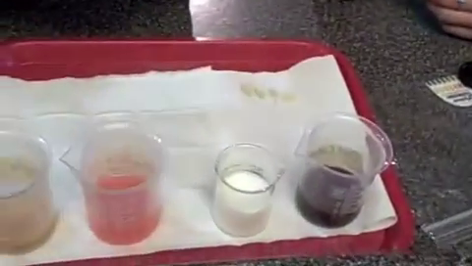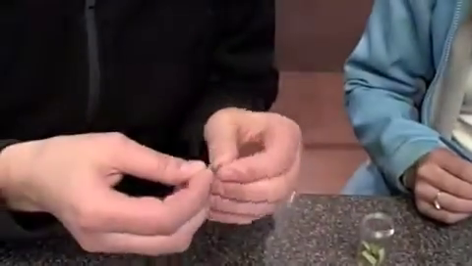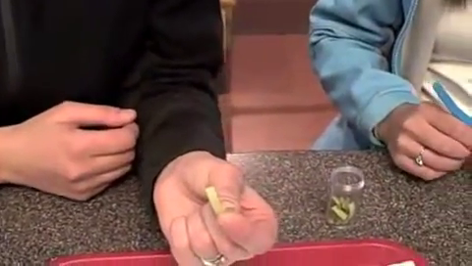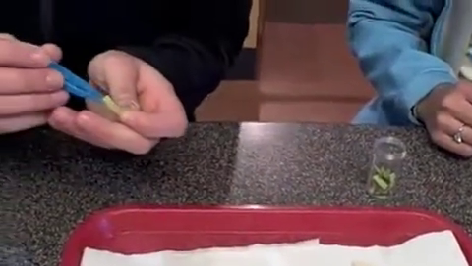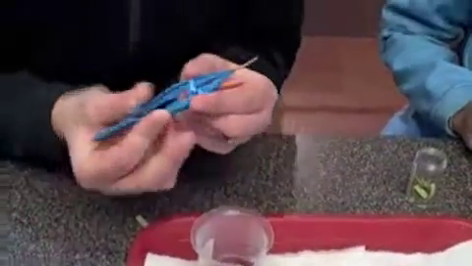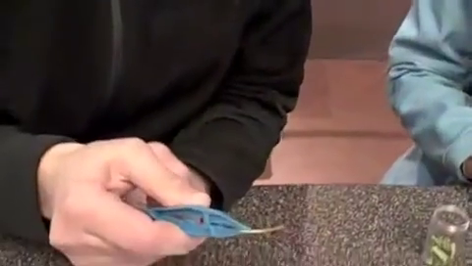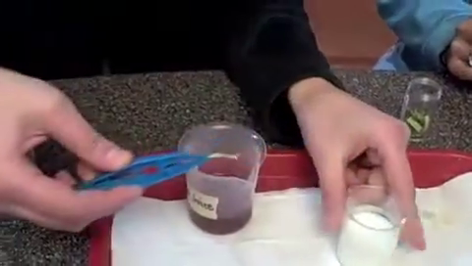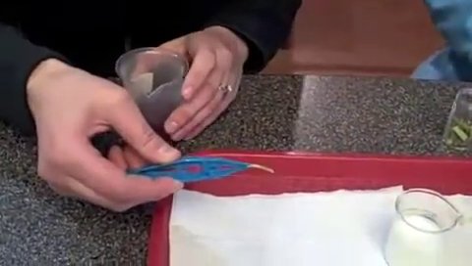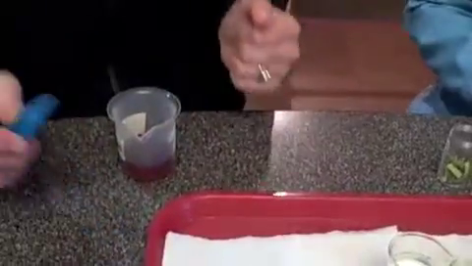To do that, we've got these special little test papers right here. What color are these papers right now? Green. They are green. I'm going to give you an example first. If I dip this test paper into something that has acid in it, what color does it turn? Orange. Now, if there is something that does not have any acid in it, what color does it turn? Darker green. Yeah, so green means it's good, orange means it's got some acid in it.